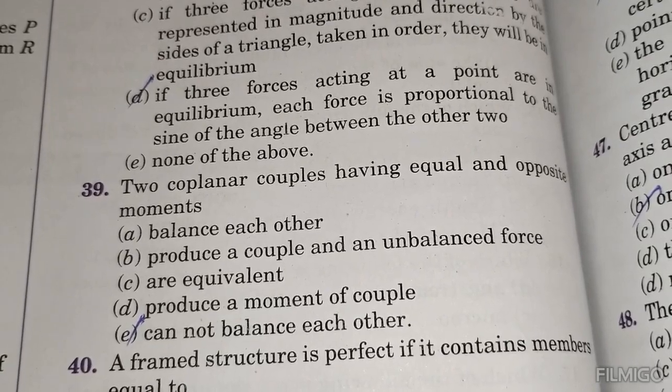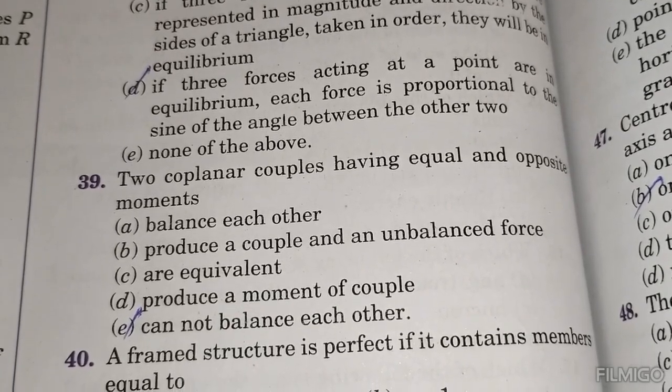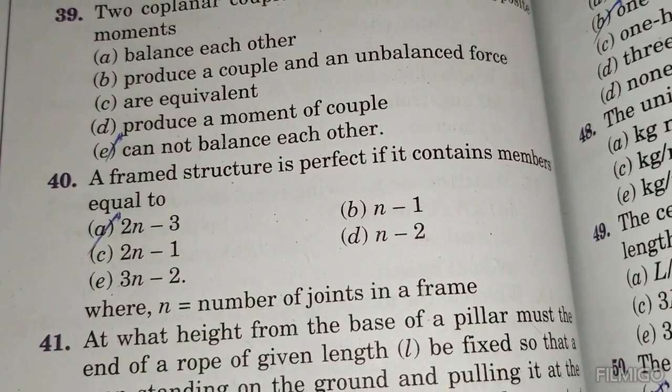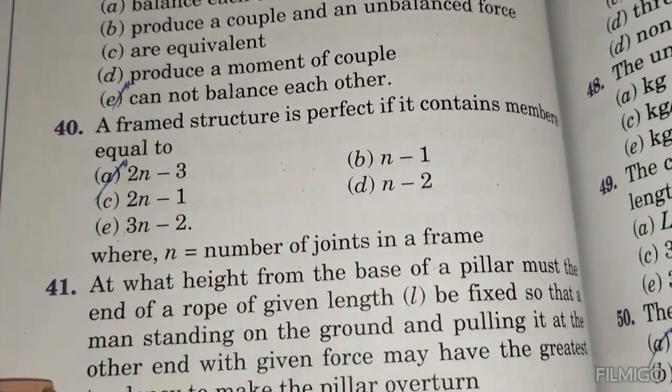Two coplanar couples having equal and opposite moments cannot balance each other. A framed structure is perfect if the number of members is equal to 2n minus 3.